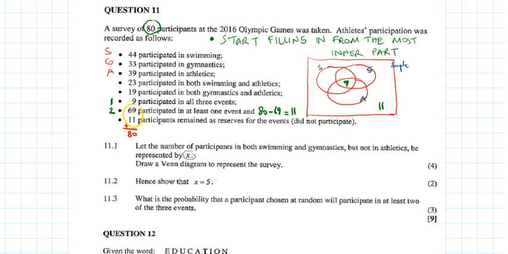Now, 23 participated in swimming and athletics. So 23 is swimming and athletics, 23 minus 9, I'll write here 14. So that's number 3 I can fill in. 19 for G and A, so 19 minus 9 is 10. So that's number 4. And one more thing we can say. They actually tell us where to write x. Swimming and gymnastics, but not athletics. So x is given already in that question.